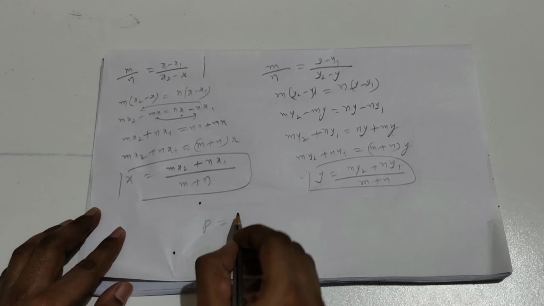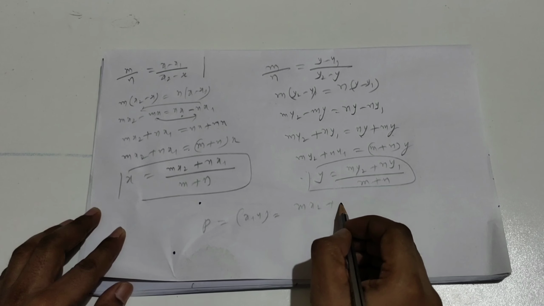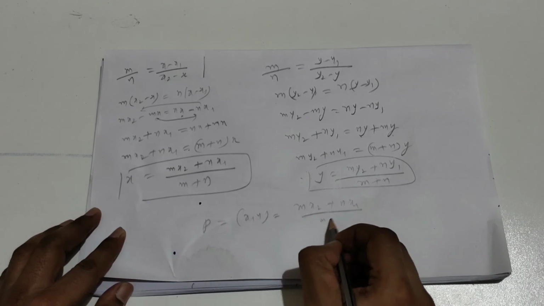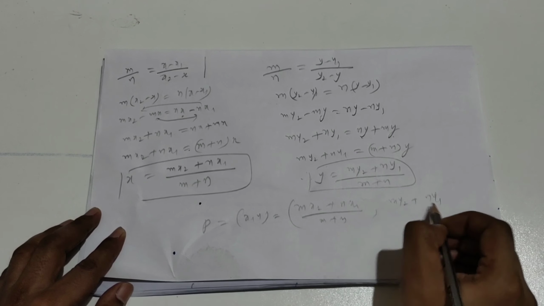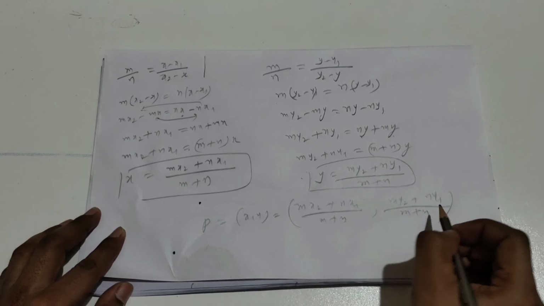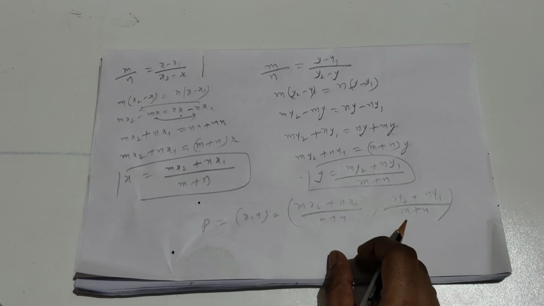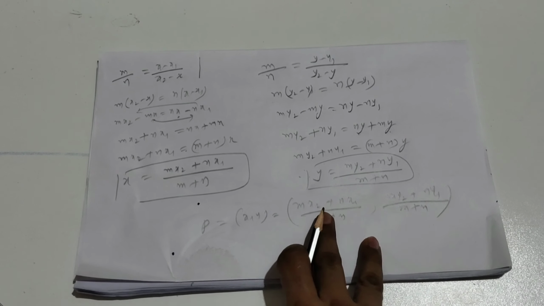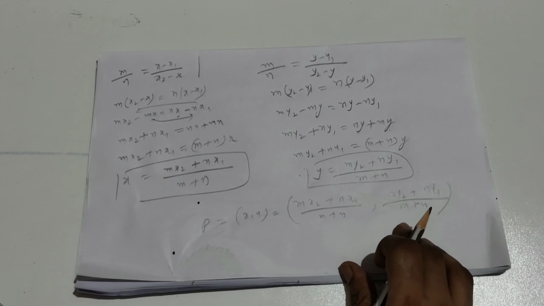So the coordinates of P (x, y) are ((mx2 plus nx1) by (m plus n), (my2 plus ny1) by (m plus n)). That means the coordinates of point P, which divides the line segment joining the points A (x1, y1) and B (x2, y2) internally in the ratio m is to n, are ((mx2 plus nx1) by (m plus n), (my2 plus ny1) by (m plus n)).